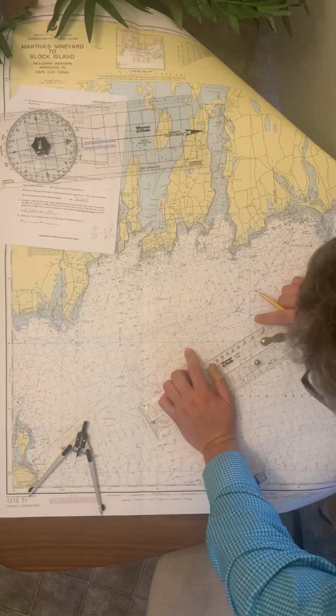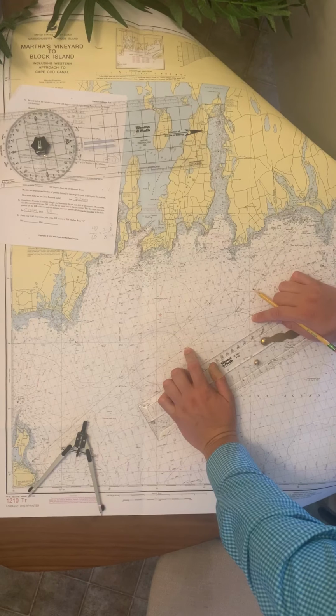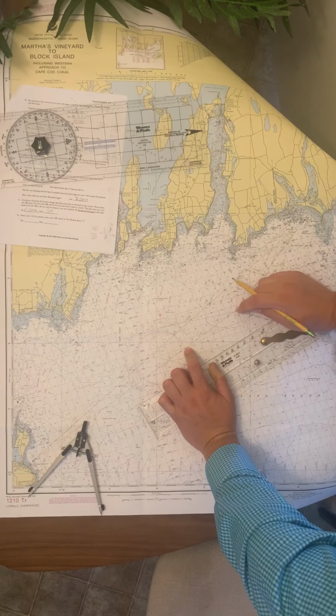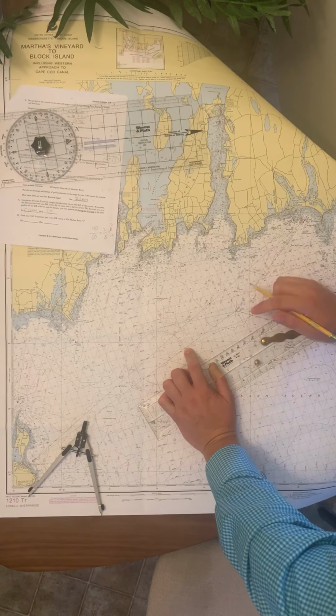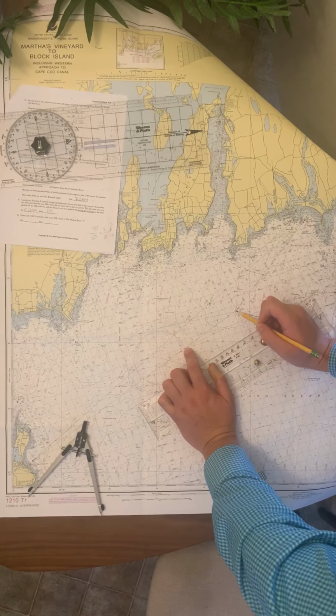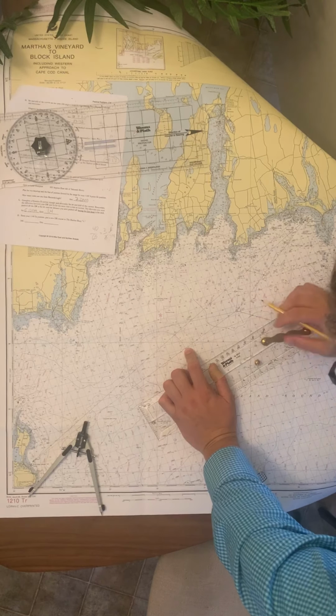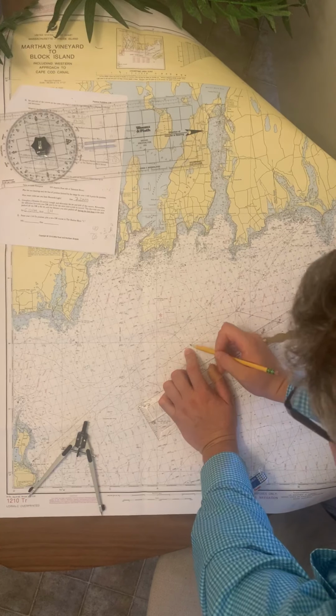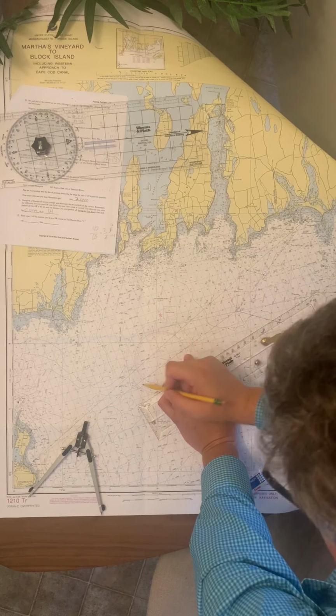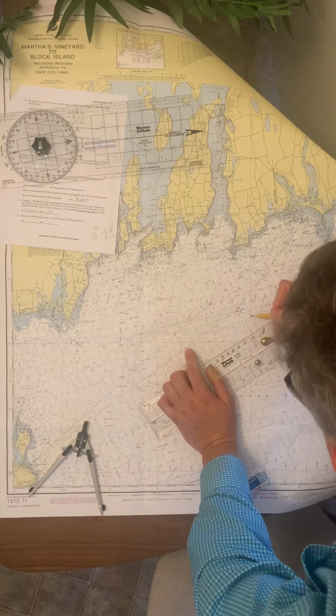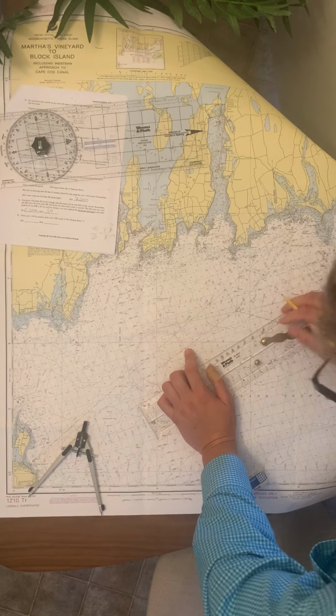This line represents 6 knots of boat speed. This represents the set and the drift, and this is our dead reckoning. In order to keep meeting up at these points on our dead reckoning, we need to steer the boat in this direction.